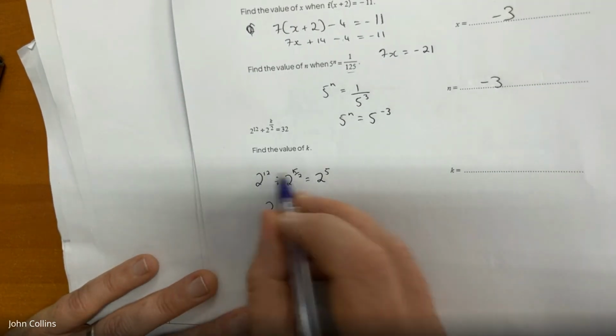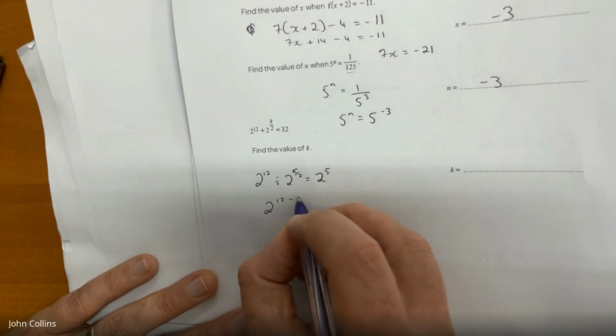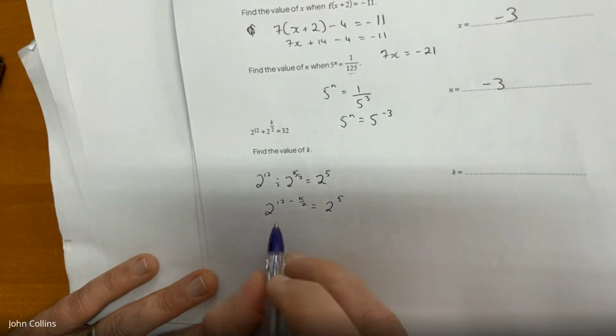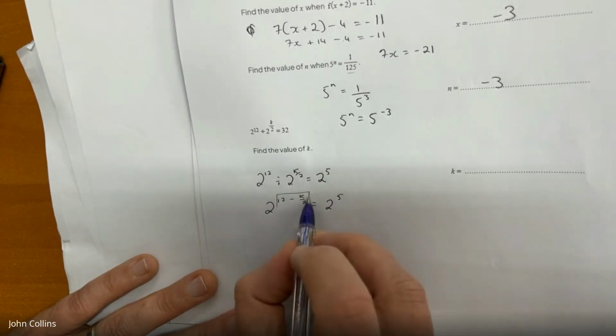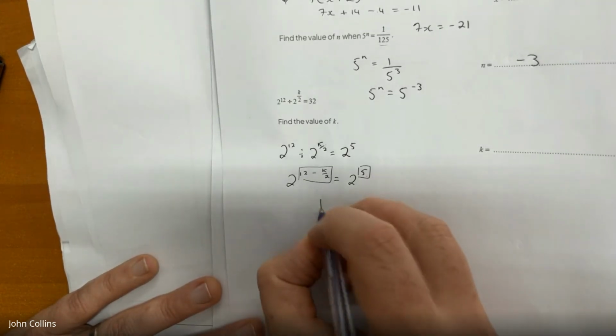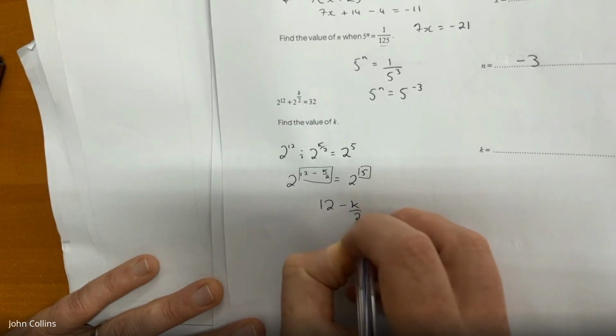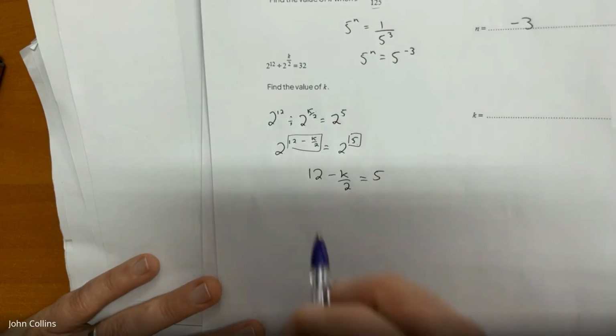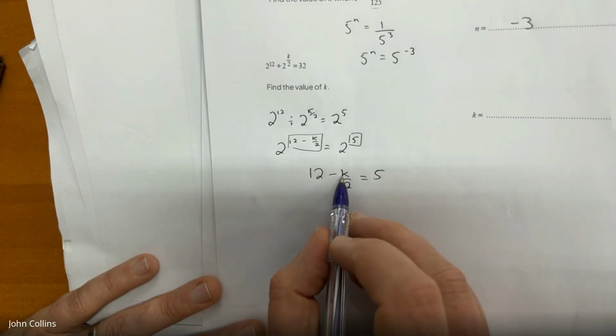So I can just write it with one base with these. 12 minus k over 2 is equal to 2 to the power of 5. Now this must equal this, because they're both equivalent. That's equivalent to that. So I can just write that bit. K over 2 is equal to 5. And then I can solve this like an algebraic equation.